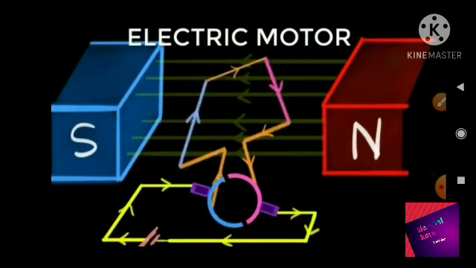But the important thing is, do you know how an electric motor works? This is a very beautiful, very graceful concept, the construction of the electric motor, that we are going to study in this part 3 of magnetic effect of electric current. So let's start with the construction, how the electric motor works.